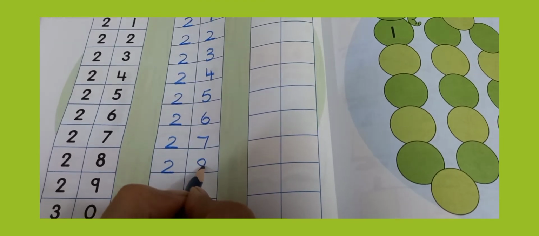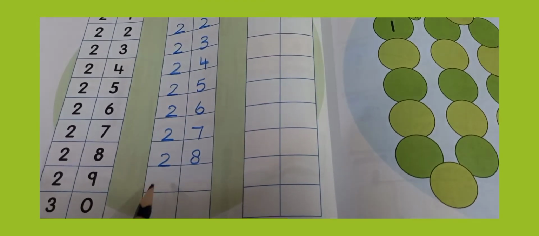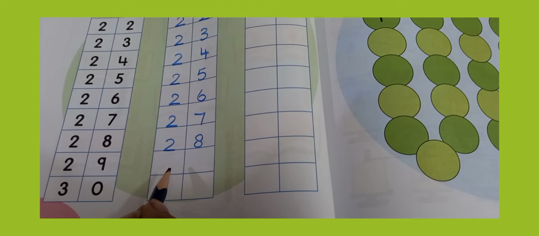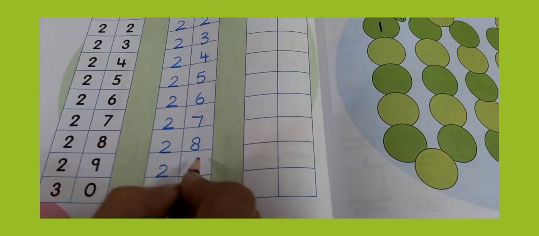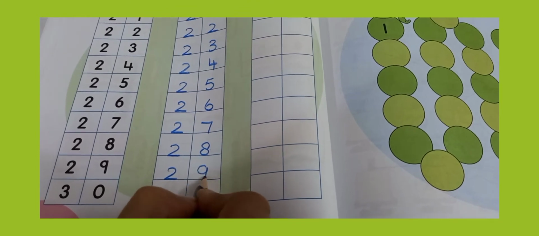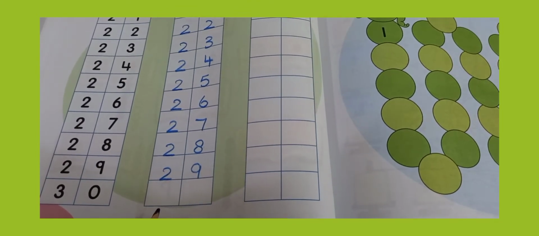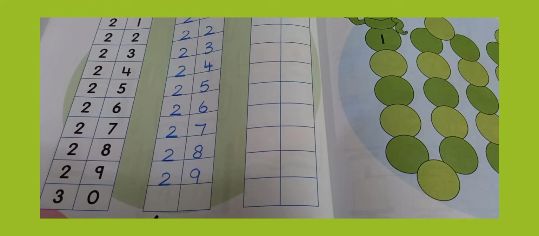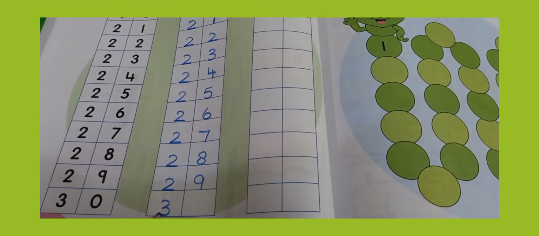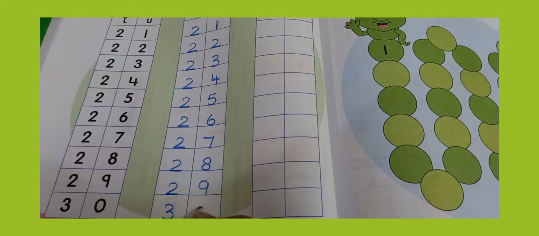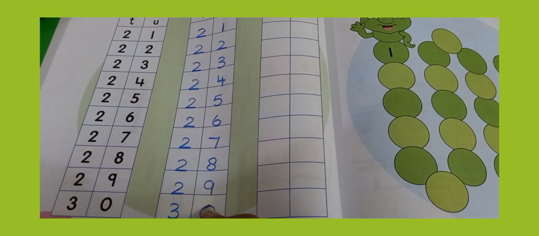28, and what comes after 28? 29. 29, and what comes after 29? 30. We will write 3 in the tens box and 0 in the unit box below the 9.